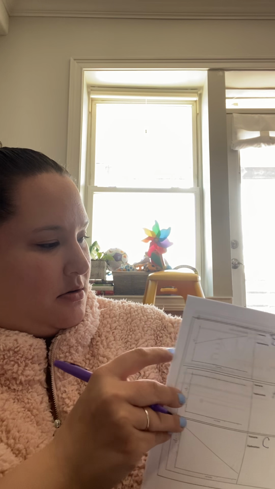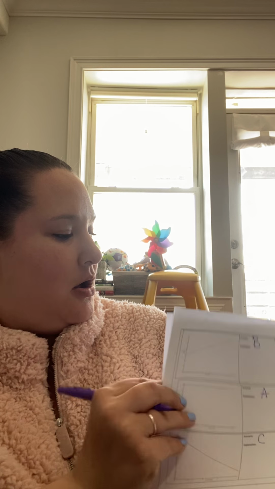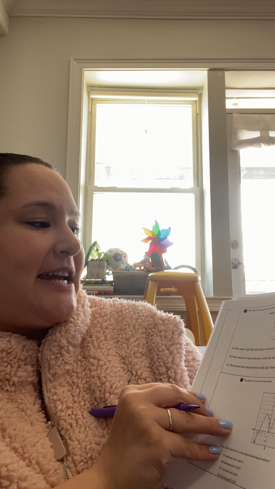All right. Wonderful. One last page. Okay, so on here it says, the figure below gives the depth of the water at Montauk Point, New York, for a day in November. How many high tides took place on this day? How do you know? How many low tides took place on this day? And how much time elapsed between the tides?